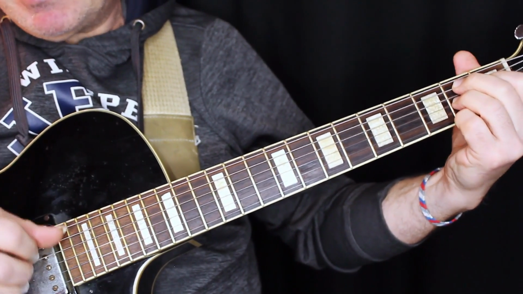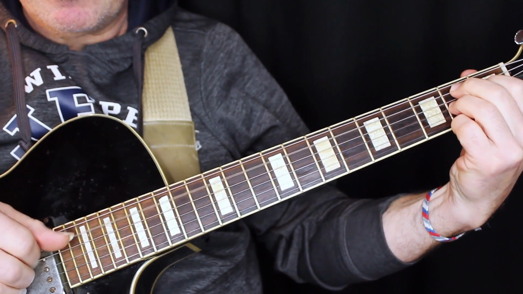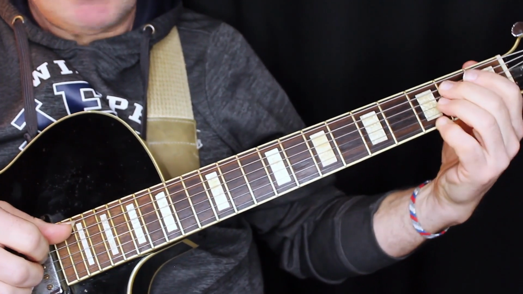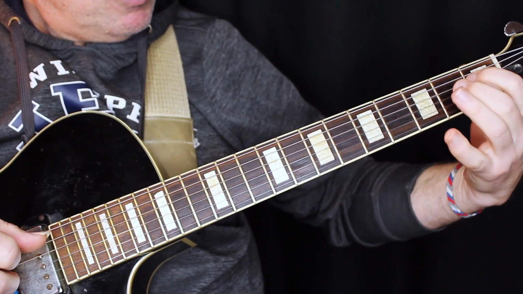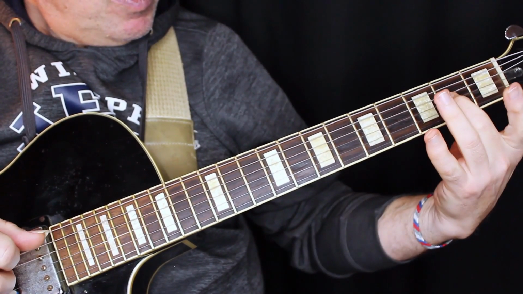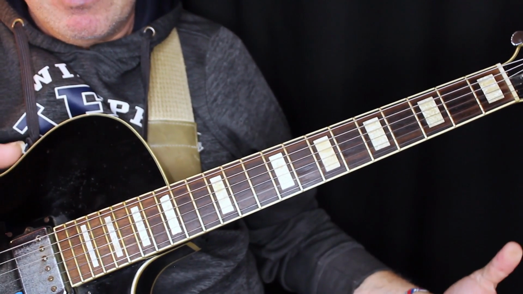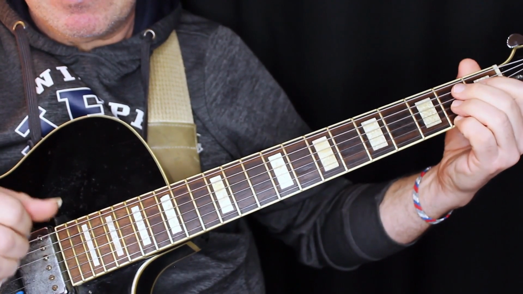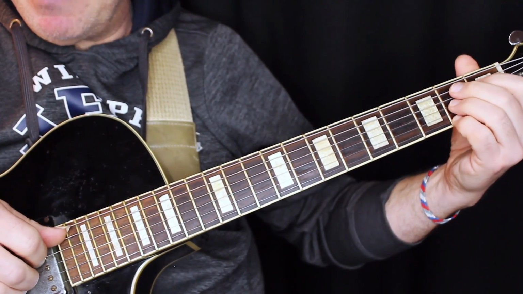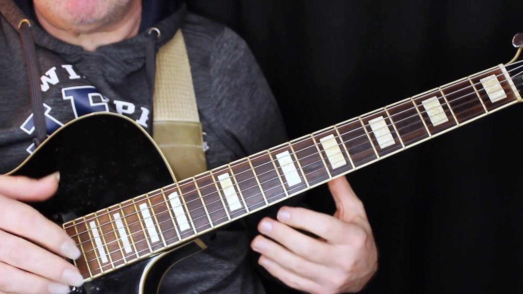Next we have a B7 in the open position. So it's B, D sharp, A, open B, and the F sharp on top. And you notice that I'm muting it. Again, it's an impression of the original.